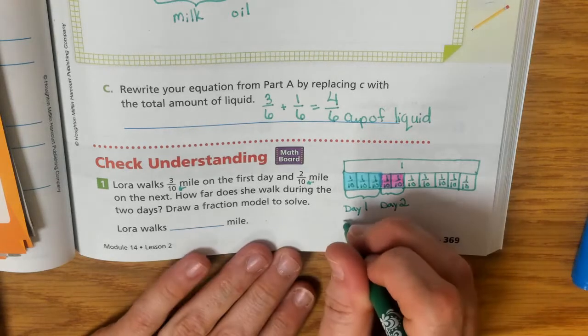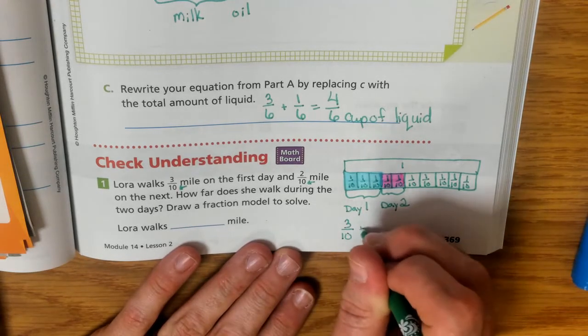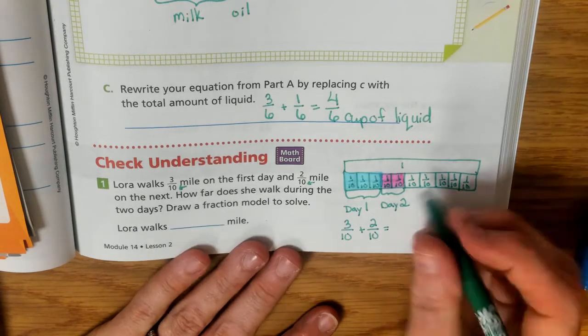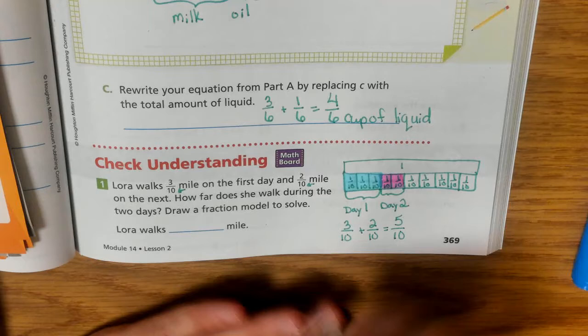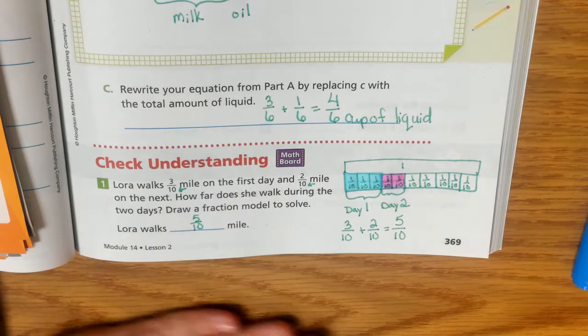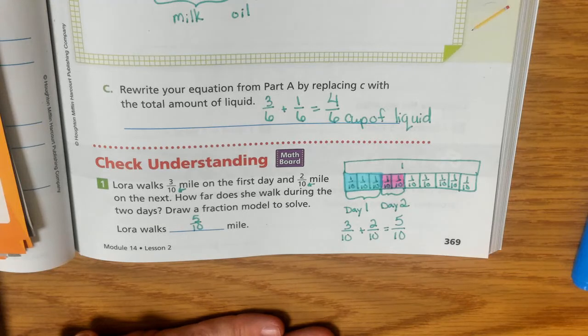So when I add my 3/10 plus my 2/10, I get 5/10. So Laura walks 5/10 of a mile in the 2 days.